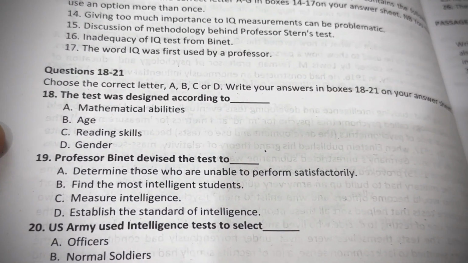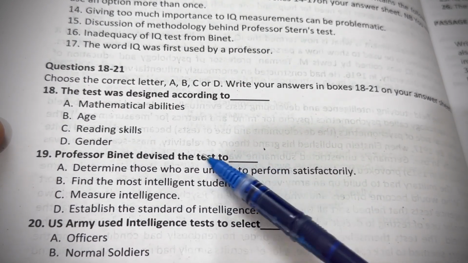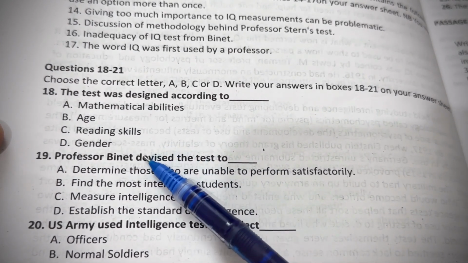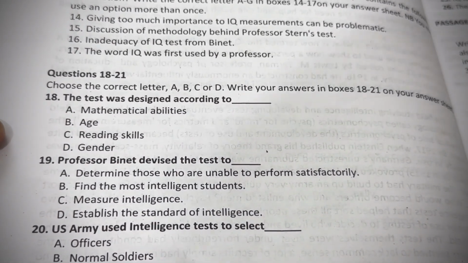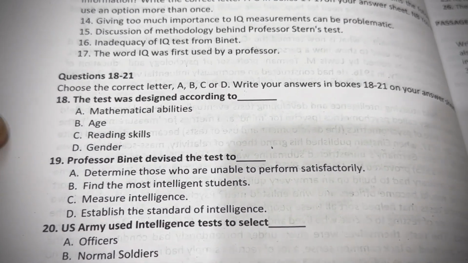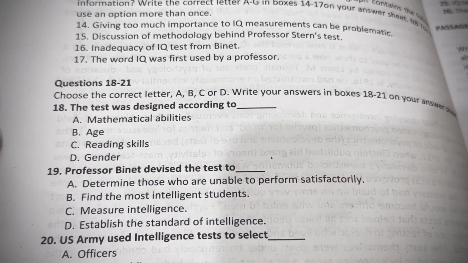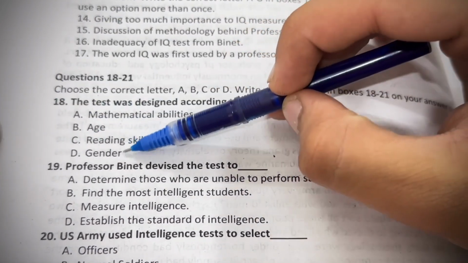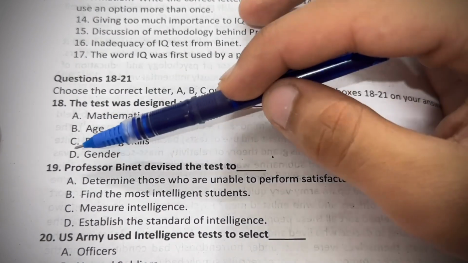The next question here is: Professor Binet devised the test to. So the students who do not know the meaning of devised here, I am not going to tell you the meaning. We will be checking how we have to find the answer even if we do not know the meaning. Okay, so let's keep Professor Binet and test, these two in mind as keywords.